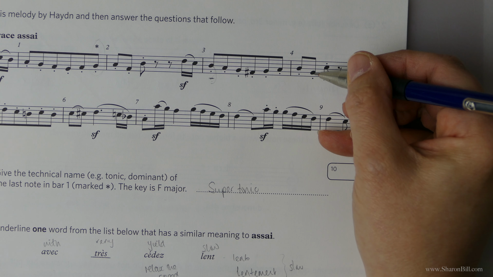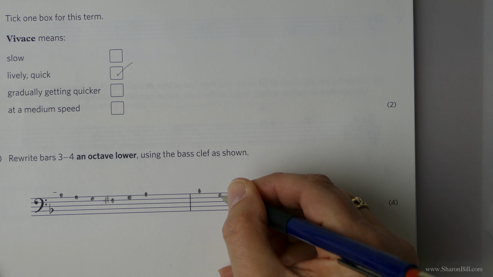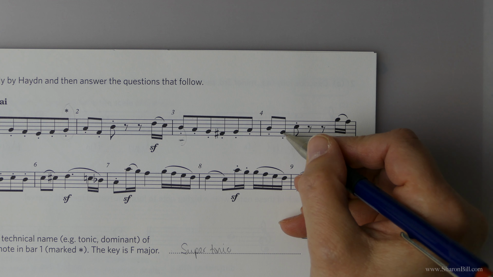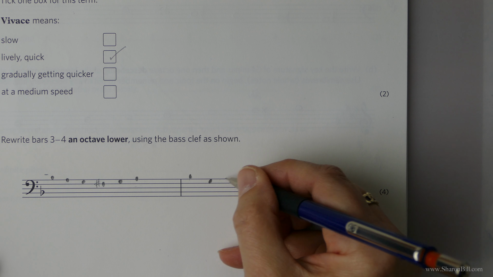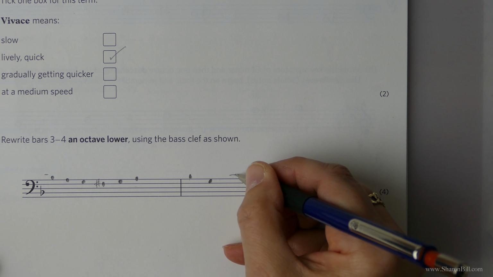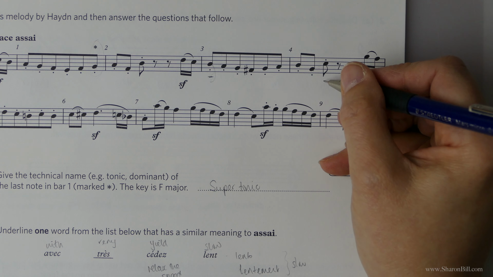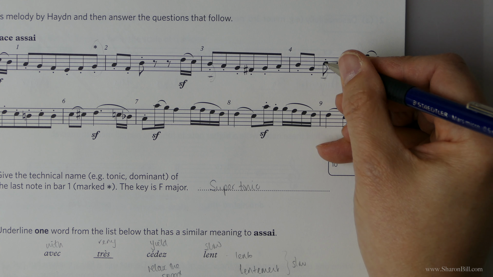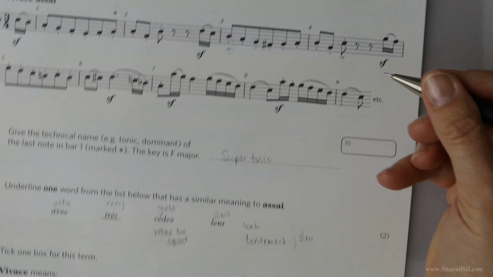Now we go down a third. So 1, 2, 3 takes us here to the G, below middle C. And then we're going to go 1, 2, 3, 4, up a fourth. 1, 2, 3, 4 takes us exactly to middle C. And so we can tell here's middle C and we're exactly an octave higher. And so we've got exactly the correct octave by dropping an octave lower as required.